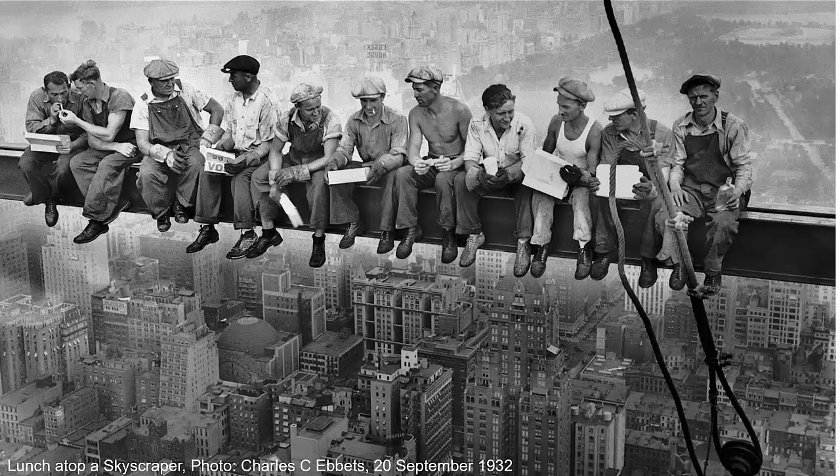And just to end, this is a picture from the 1930s, taken in 1932 during the construction of high-rise buildings in New York. As you can see, it's a very famous picture, lunch atop a skyscraper, and is attributed to Charles Ebbets. So it's quite an interesting photo there.